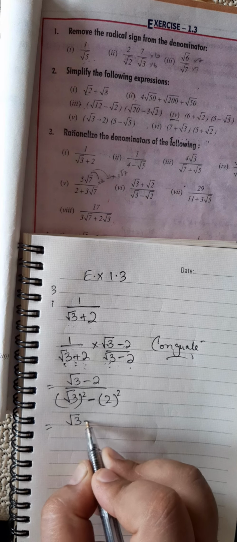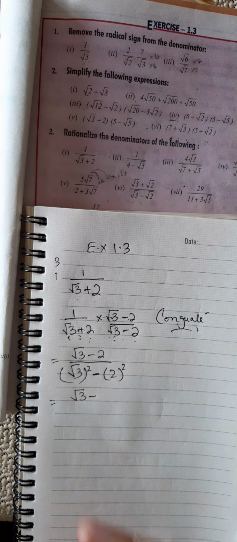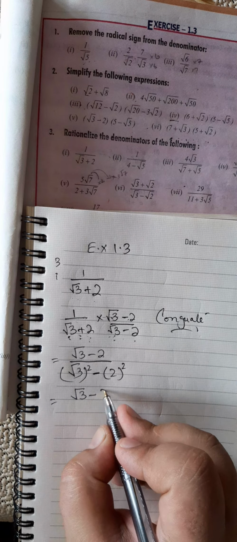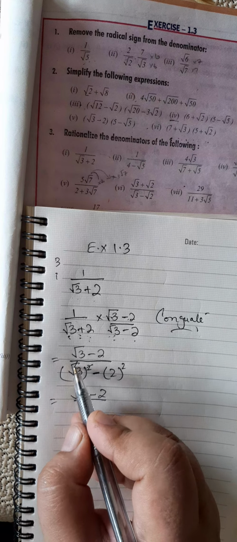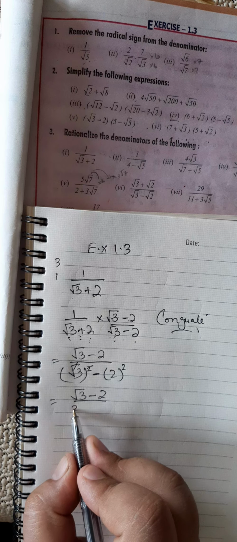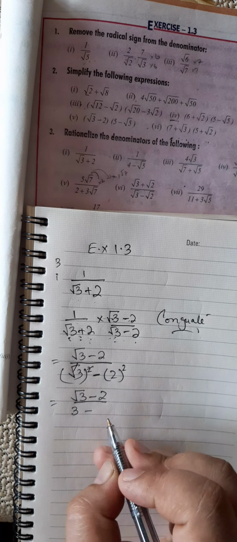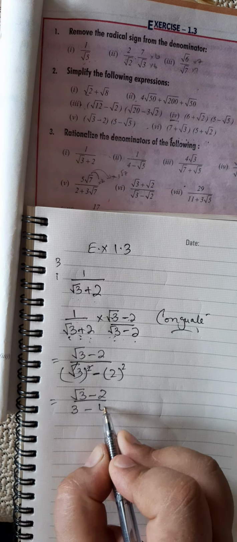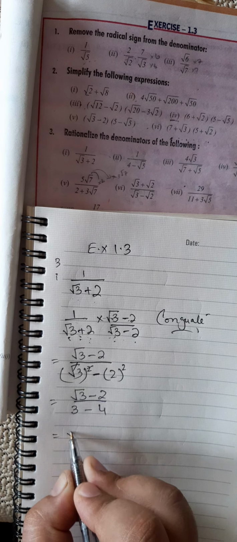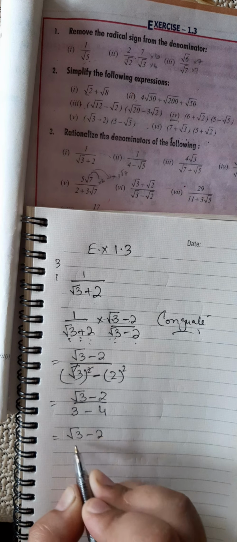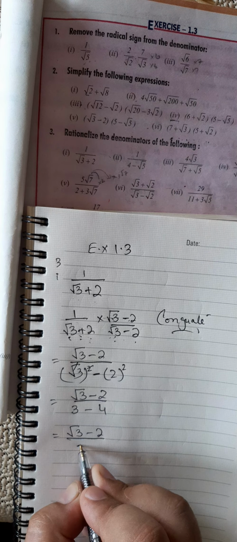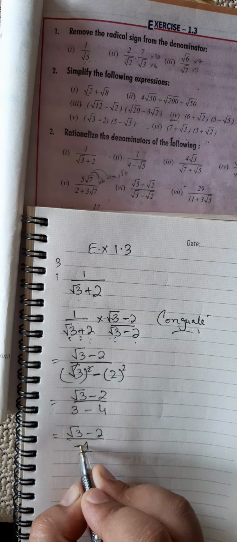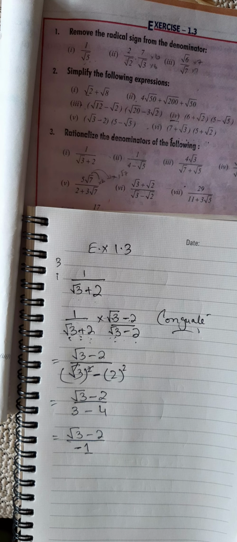Under root 3 minus 2 divided by this square; the radical sign cancels, and it will be 3 minus 2 square, which means 2 into 2 is 4. What we get here is under root 3 minus 2 divided by 3 minus 4, which is minus 1. So this is the answer and we have solved the question.